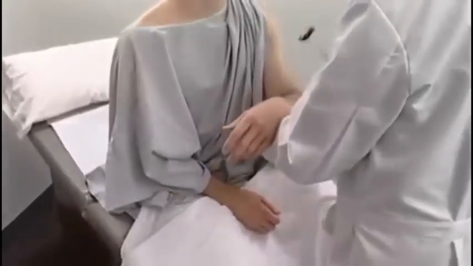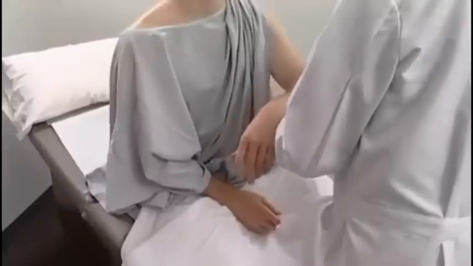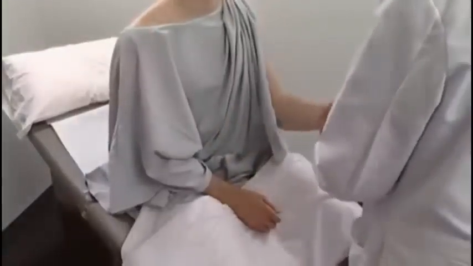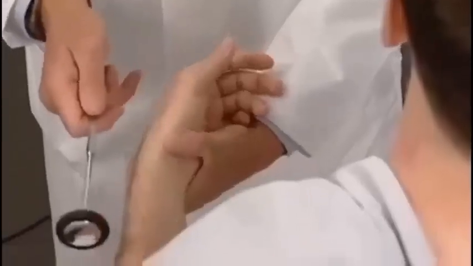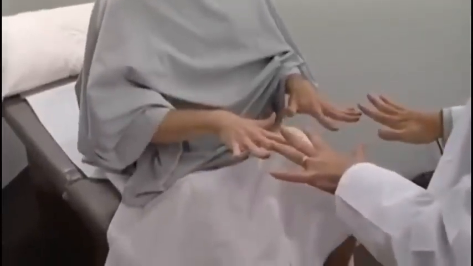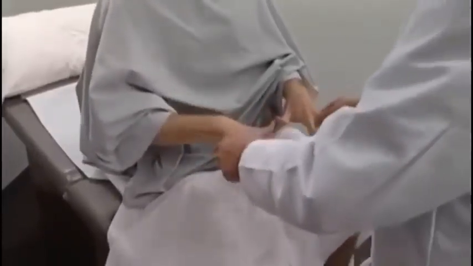Relax your arm. Biceps, triceps. Relax your arm. Brachioradialis, and the same on the opposite side. Relax your arm. Brachioradialis, biceps, and triceps. Good. Hold your hands out like this. Hold them steady. And no evident tremor.